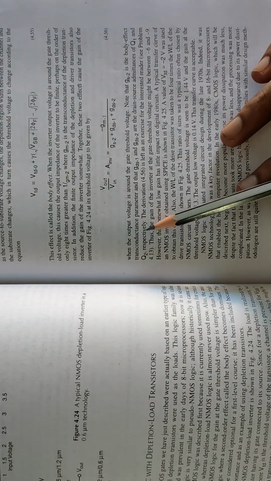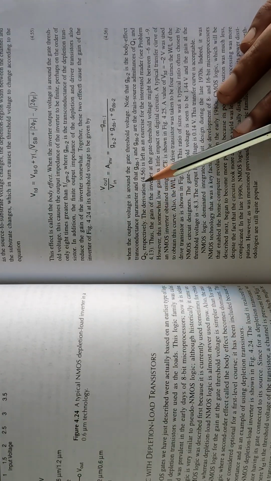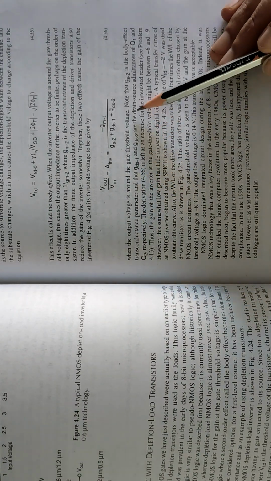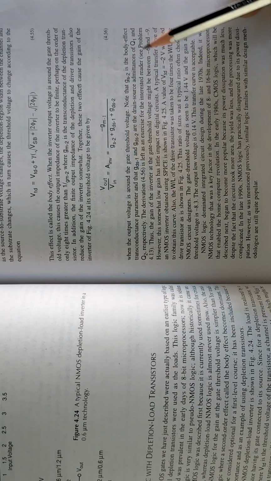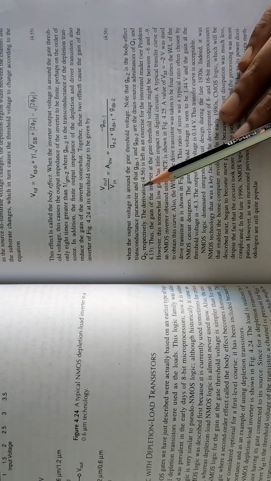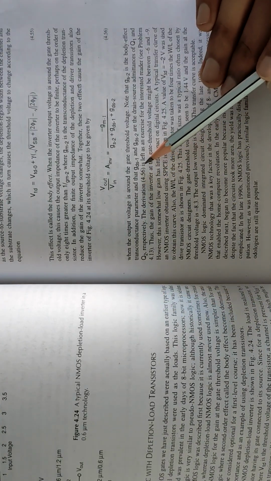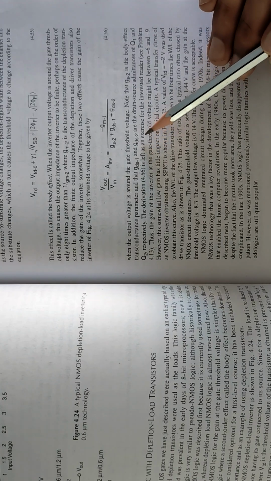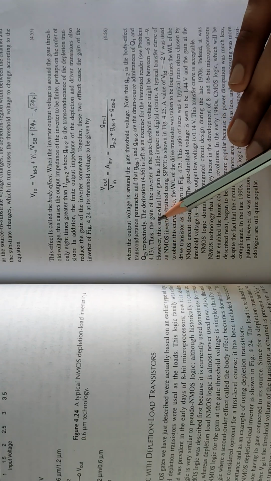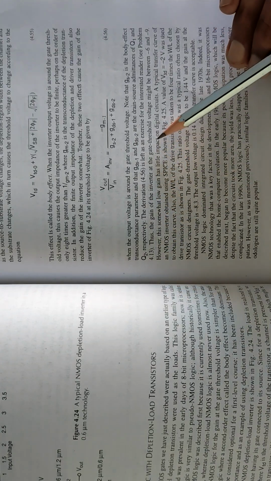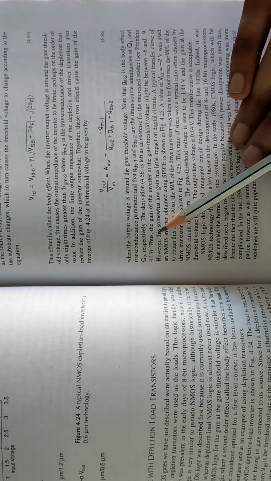when the output voltage is around the gate threshold voltage. Note that gs2 is the body effect transconductance parameter and that gds1 and gds2 are the drain source admittances of Q1 and Q2 respectively. The derivation is left as an exercise for the interested reader.